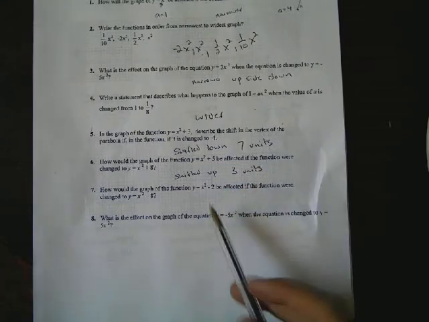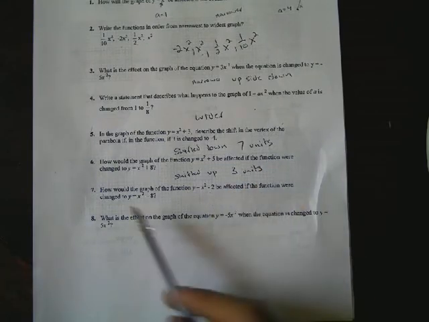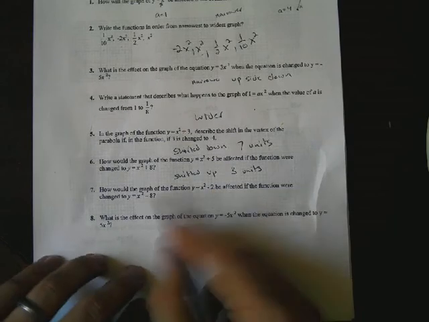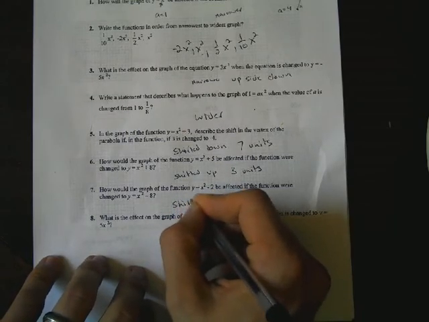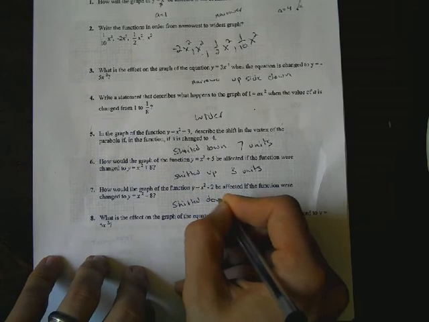How would the graph x squared minus 2 be affected if the function were x squared minus 8? Notice we're taking additional 6 more from everything, so shifted down. And this would, of course, be 6 units.